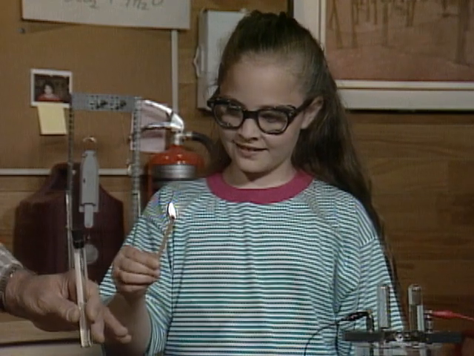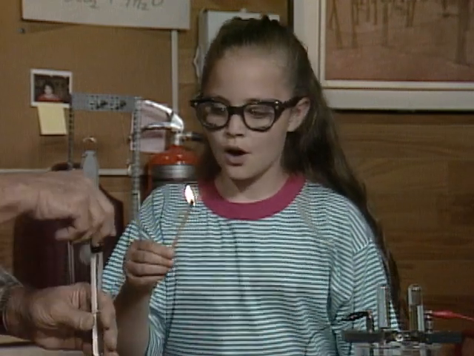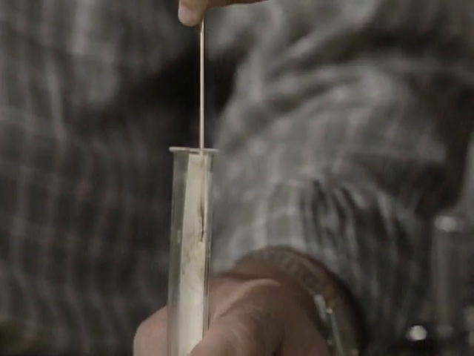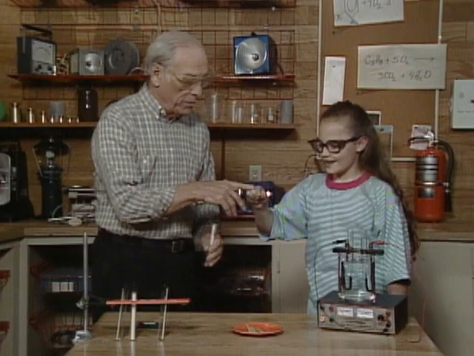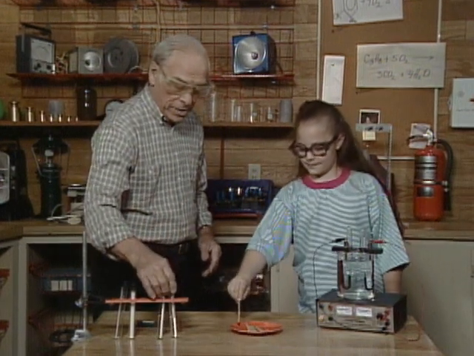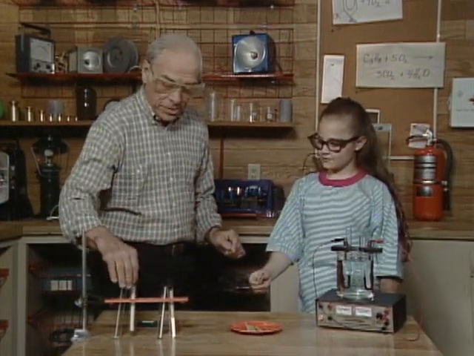Wait until it gets going. Okay, now blow it out. Now stick it in here. There you go. Start another fire. That definitely, now you can blow it out. That definitely was oxygen.